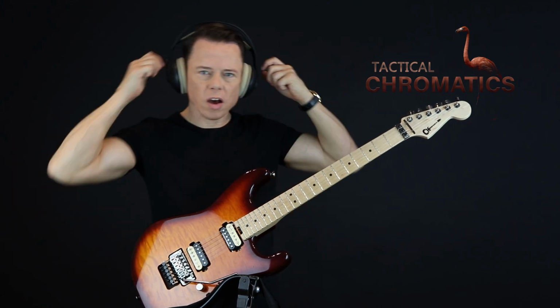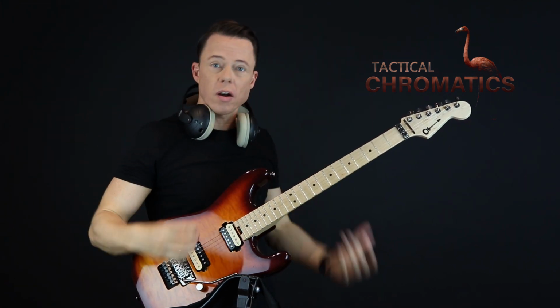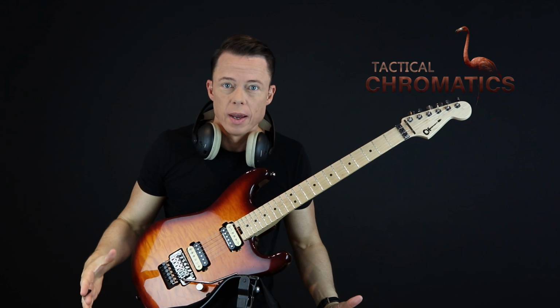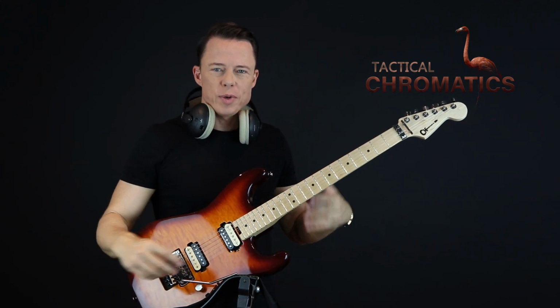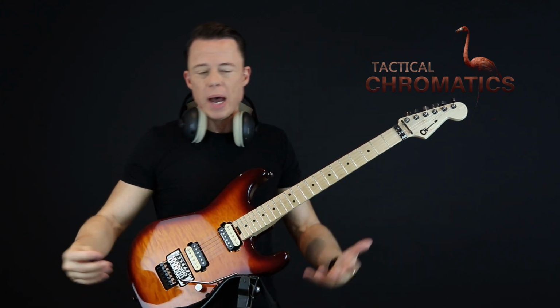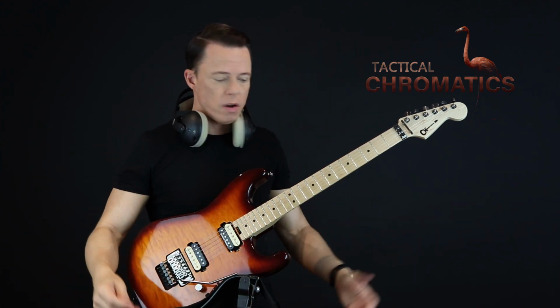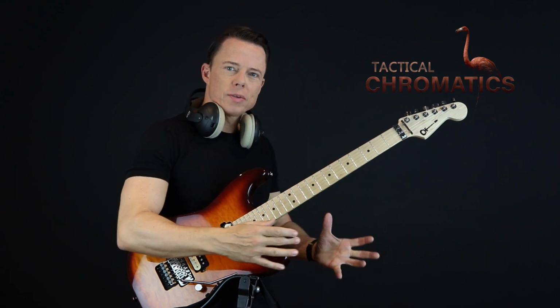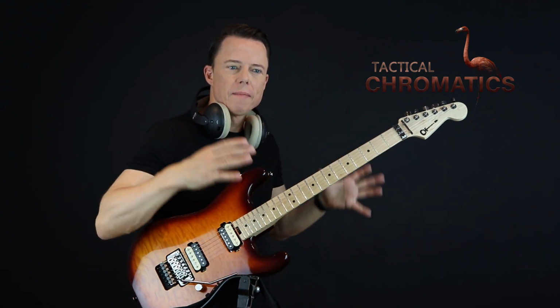Welcome to the second lesson on chromatics. This time we're going to talk about context, because that is the secret that nobody talks about. We tend to use 5 notes if you're using the pentatonic scale, or the major or minor scale, sometimes 7 notes. But every single note, if you're playing over a track, is about context.